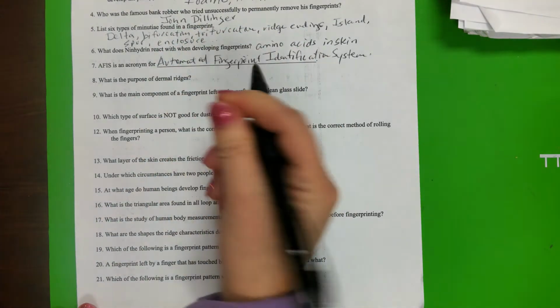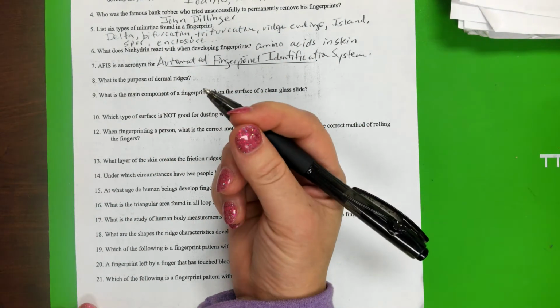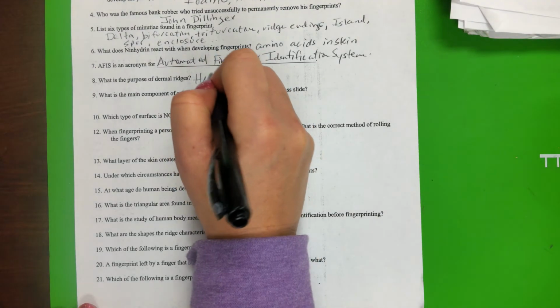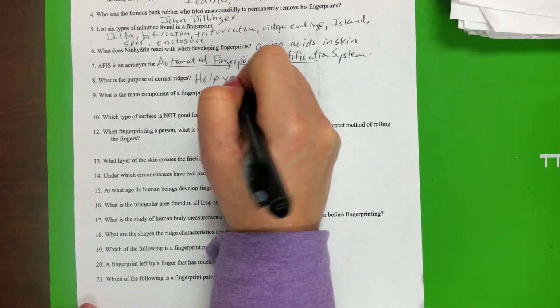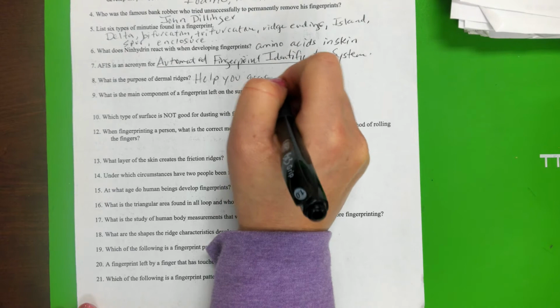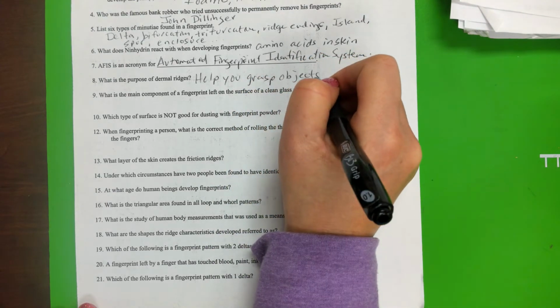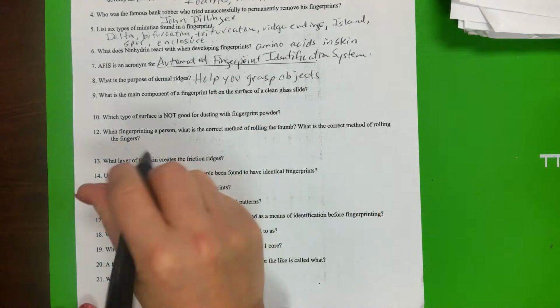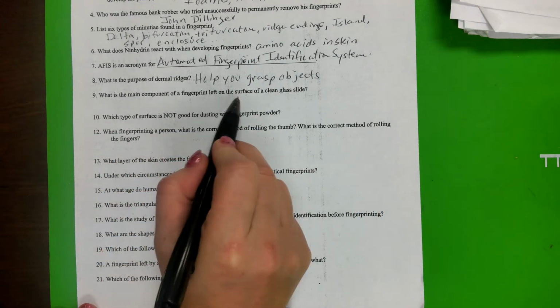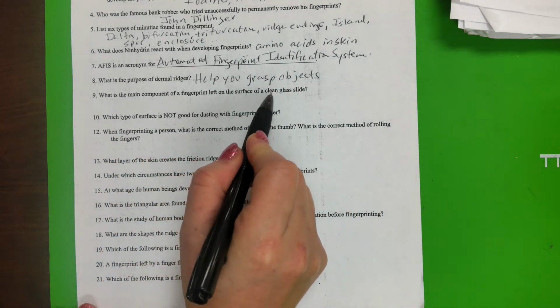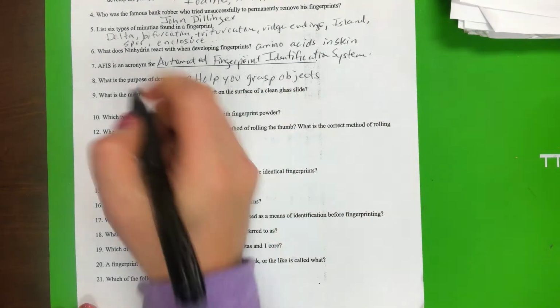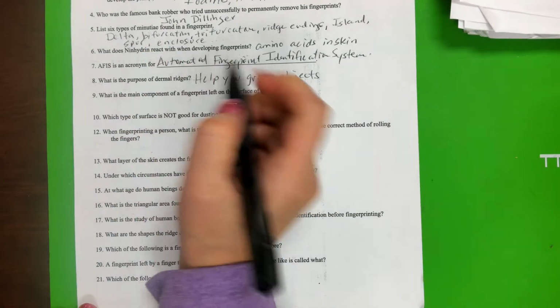What is the purpose of the dermal ridges? Basically, the dermal ridges on your skin help you grasp objects. What is the main component of the fingerprint left on the surface of a clean glass slide? That is the oil.